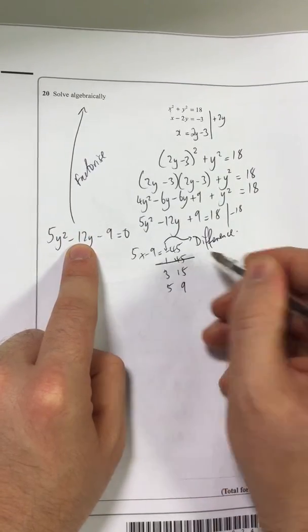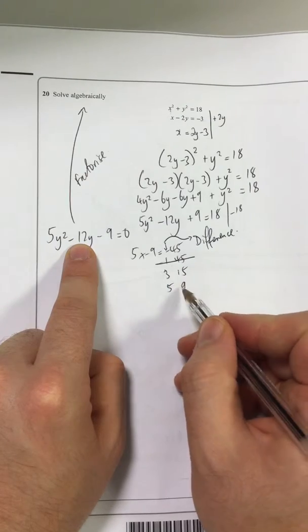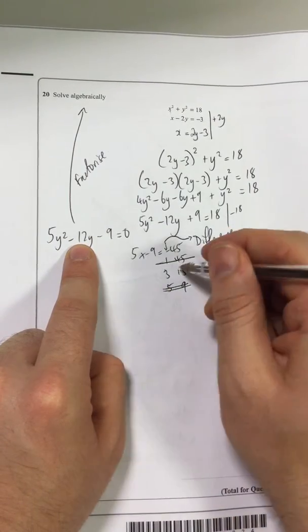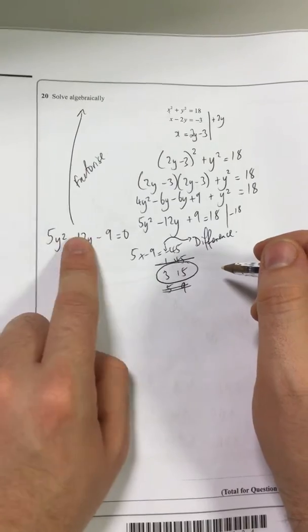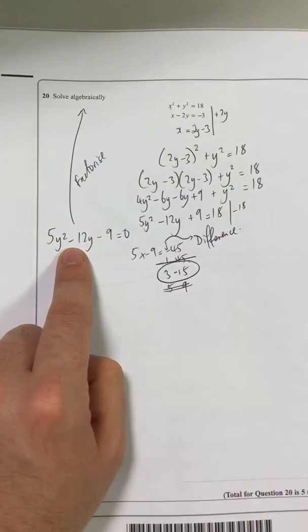So that's got a difference of 44. That's got a difference of 12. That's got a difference of 4. Okay, so this is the pair that we're going to use. We need to make minus 12, so that has to be the negative.